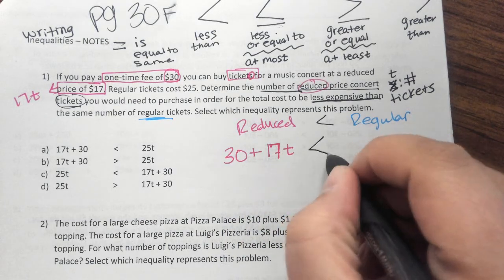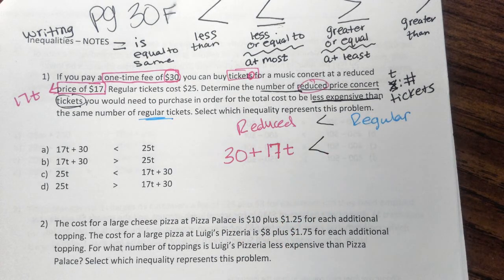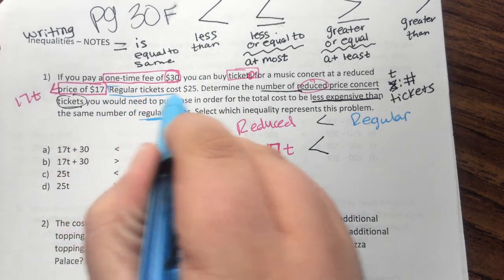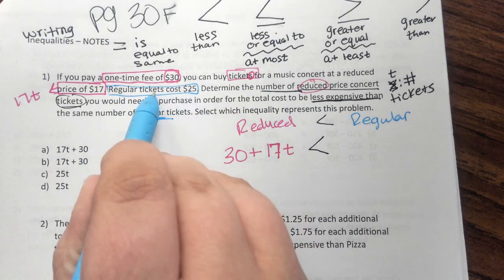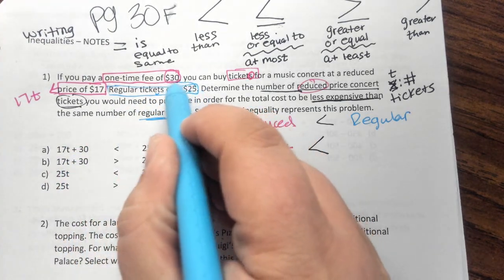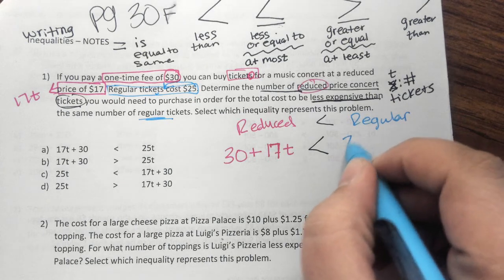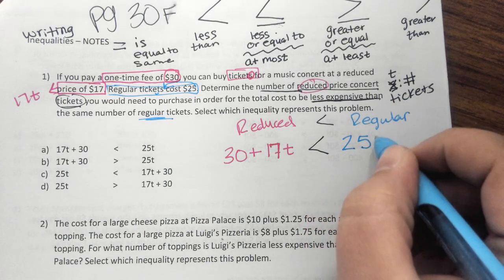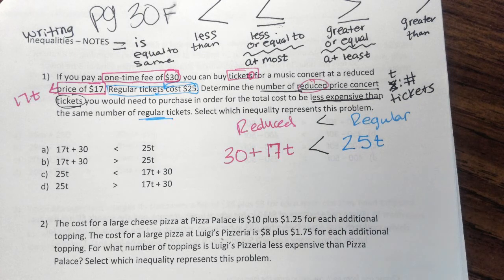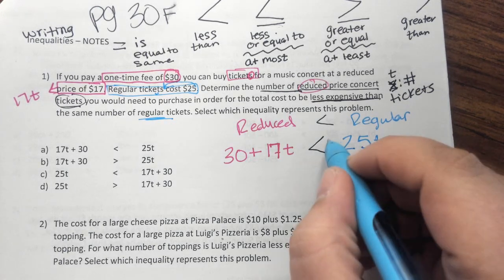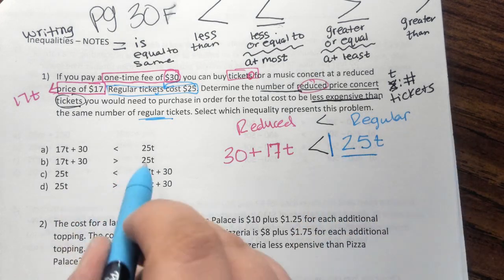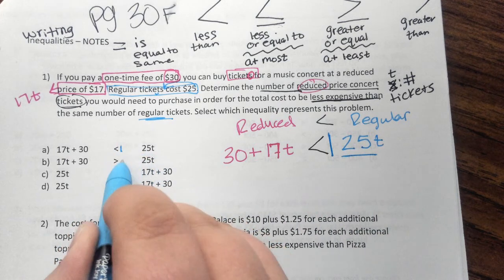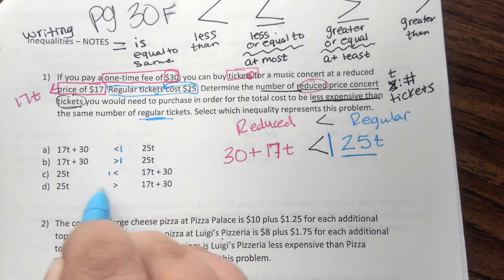This is less than, of course, whatever I have for the regular tickets. My regular tickets are $25. That's $25 for every single ticket. So again, I'm taking that cost and multiplying it by the number of tickets. That cost is 25. The number of tickets is t. Notice that 25t is on the greater than side of the inequality. So 25t has to be on the greater than side of the inequality.